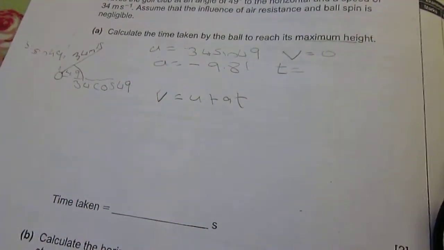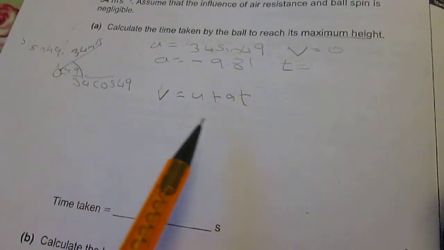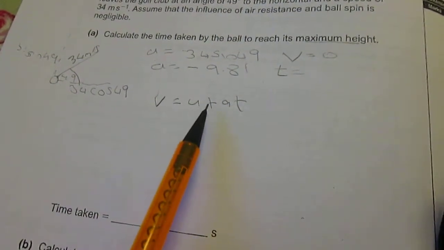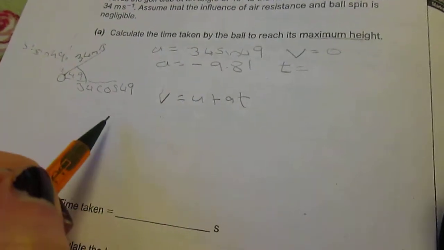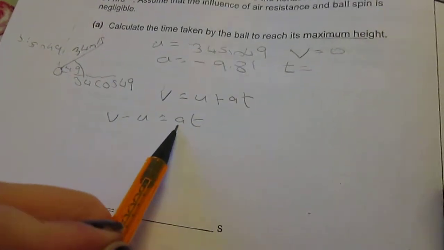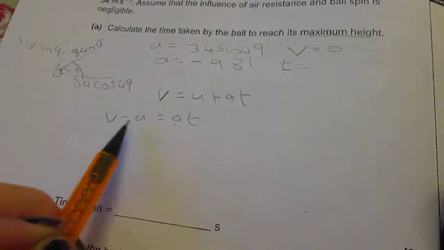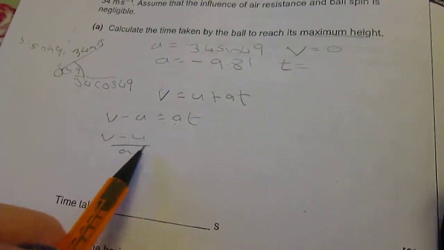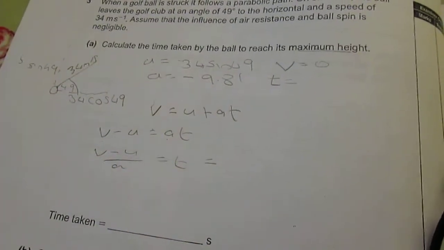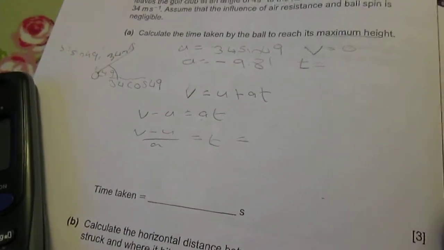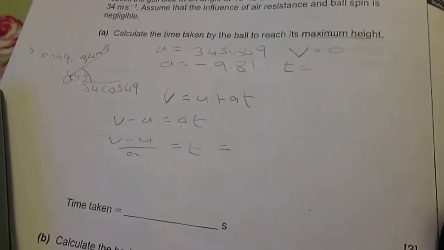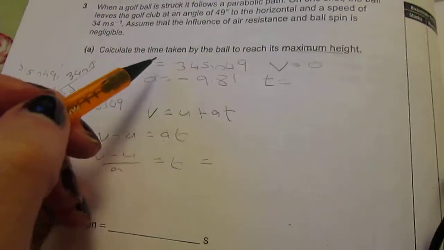Now we need to rearrange it to get t. So at has been added on to u. To get rid of that u, we do the opposite and subtract. So if we take it away from this side, v minus u is equal to at. t is being multiplied by a, so to get rid of that multiply, we divide both sides by a. (v minus u) over a equals t. So now I'm just going to put in my numbers. u, 34 sine 49, equals about 25.66.